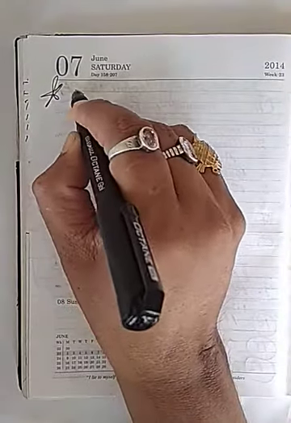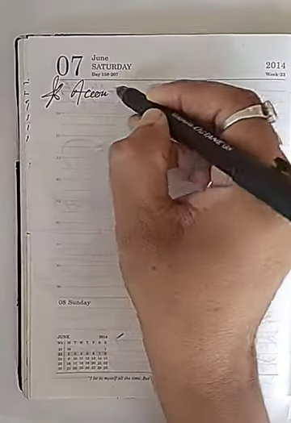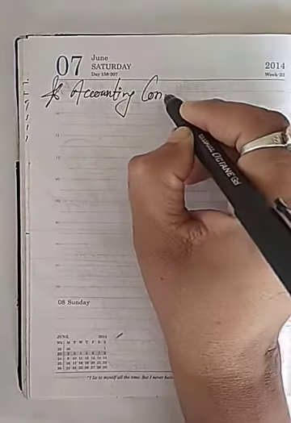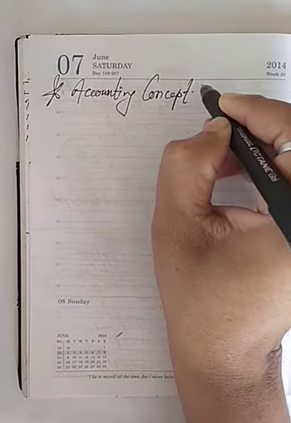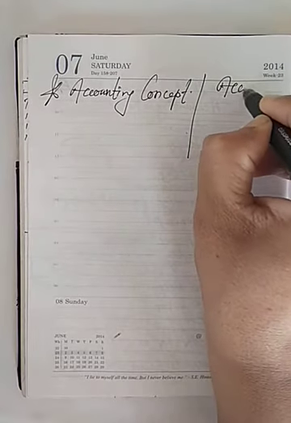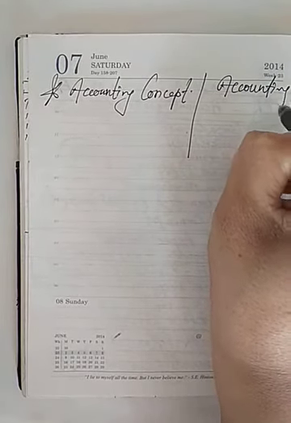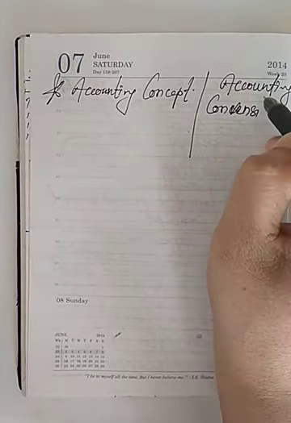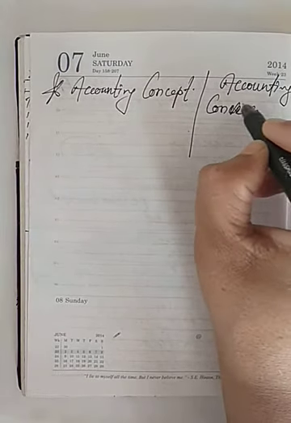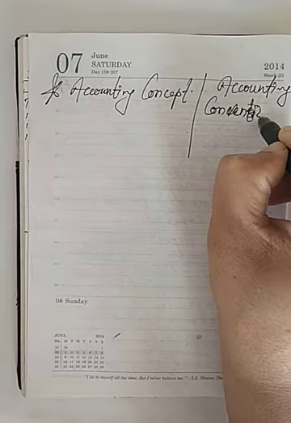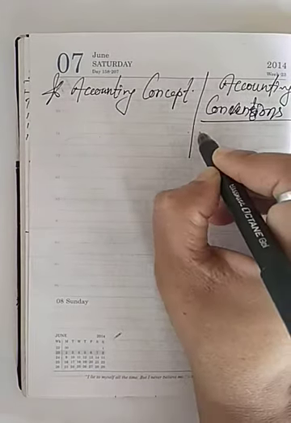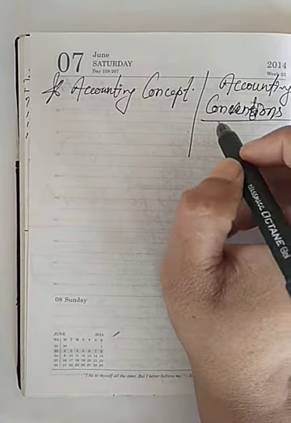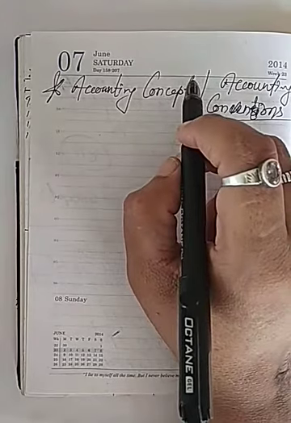Now, point is accounting concept and accounting conventions. So these are two different points.